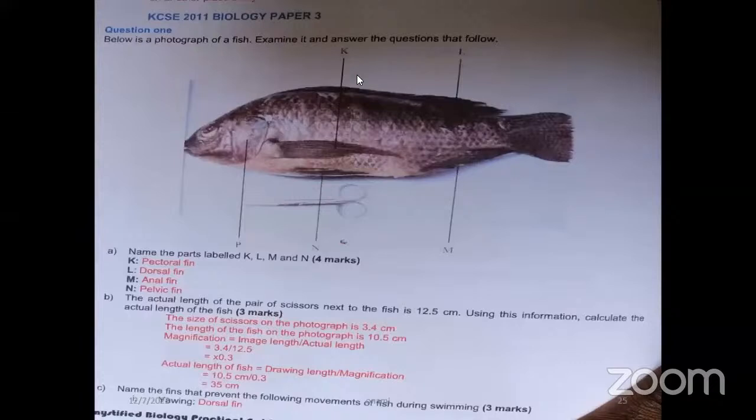Now, there are the labels. There's K, there's L, there's M, there's N, there's P, and there's a pair of scissors there. Anytime you see a pair of scissors, you know there'll be a calculation somewhere. And so question one is, name the parts labeled K, L, M, and N, 4 marks.